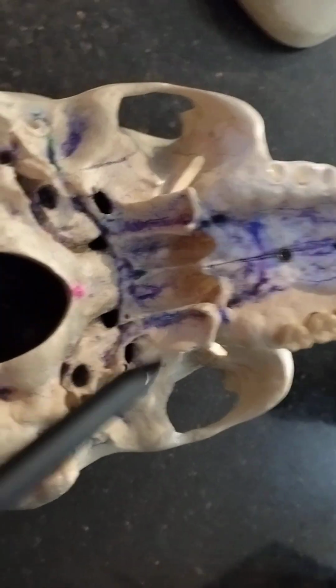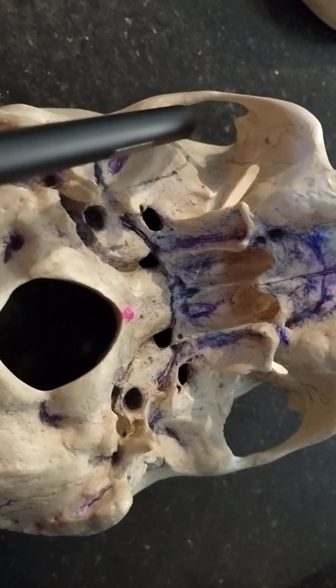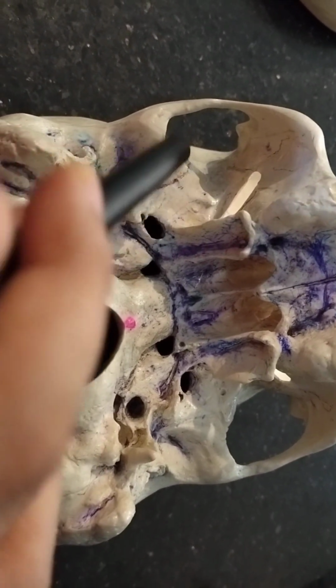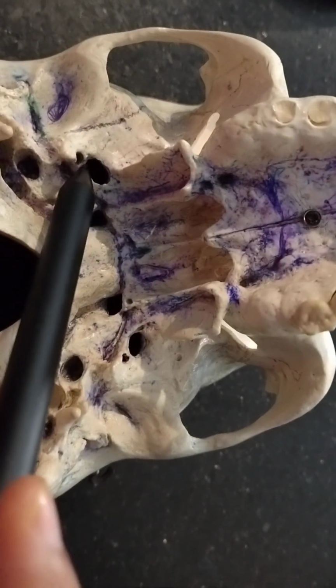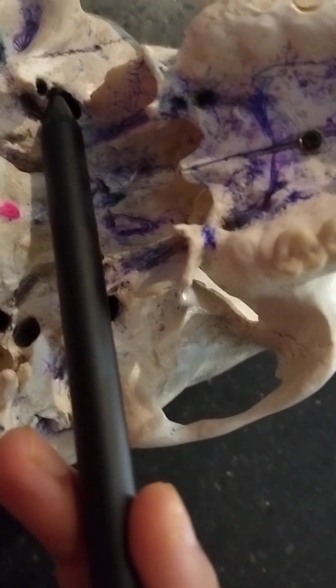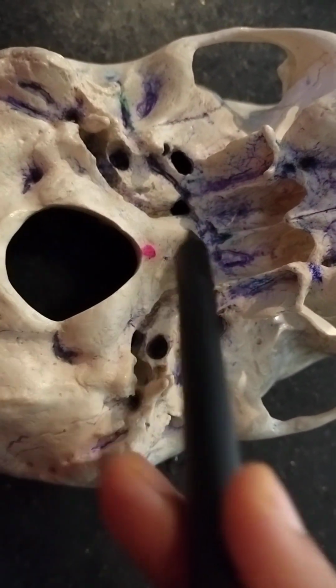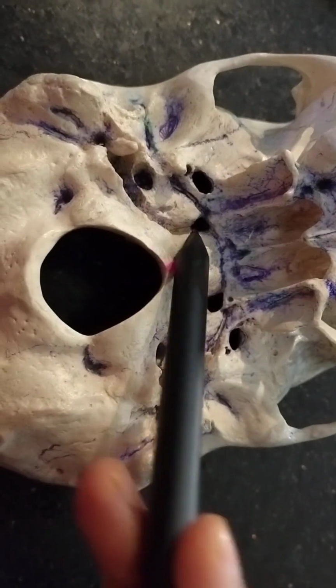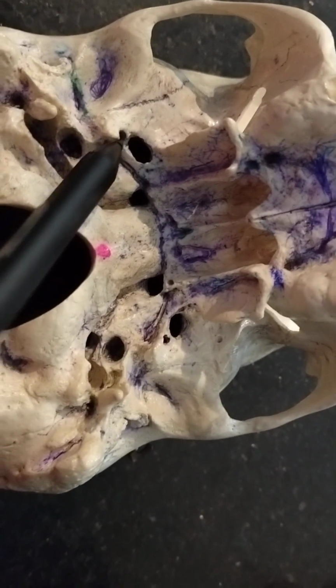After we are done with this part, let's come to the greater wing of the sphenoid bone. This part is the greater wing of the sphenoid. This is the boundary. We have the foramen ovale and foramen spinosum visible on the greater wing of the sphenoid. Then this part is the petrous temporal bone. Now the greater wing of the sphenoid has this foramen ovale and the foramen spinosum.